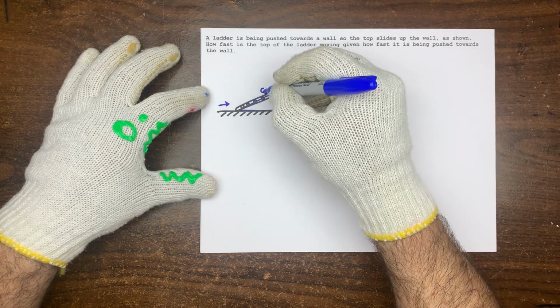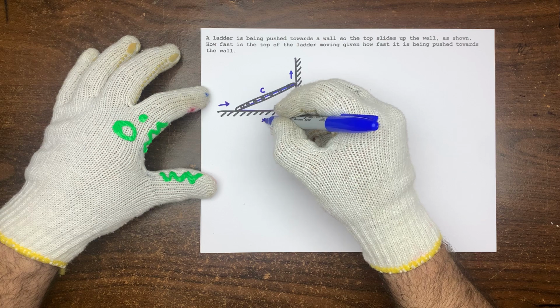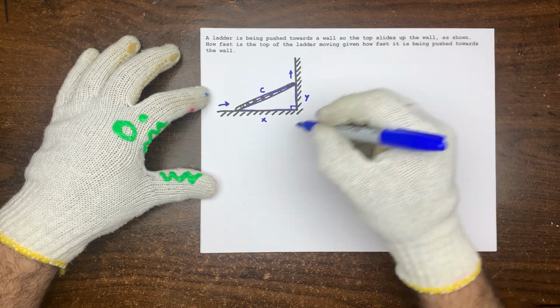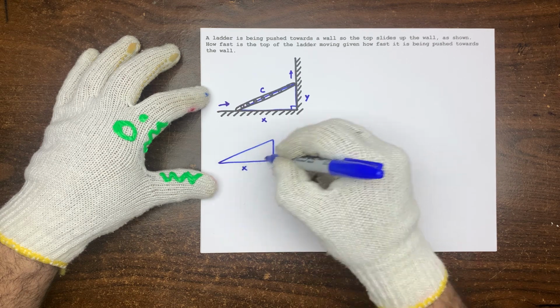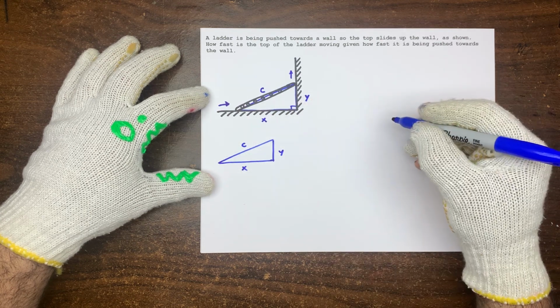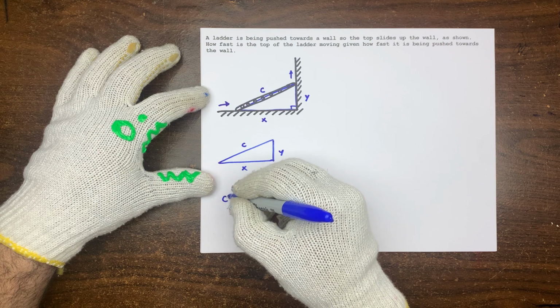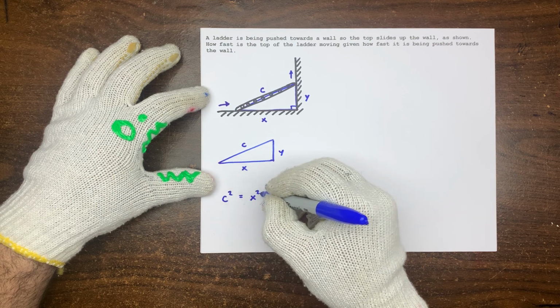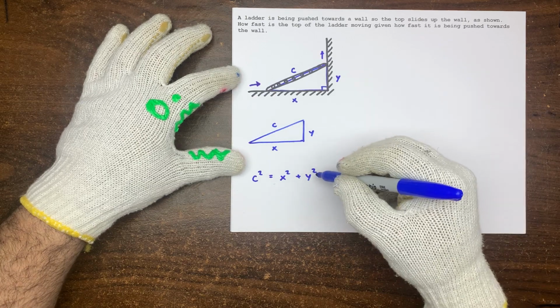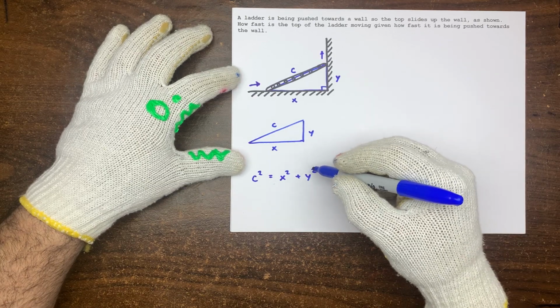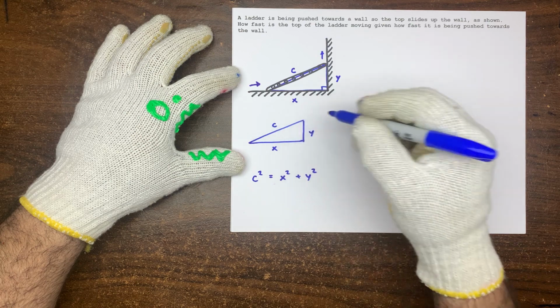We're going to call this distance c, we're going to call this distance x, and we'll call this distance y, and we can extract that triangle right there. X, y, and c. The governing equation for this will be c squared equals x squared plus y squared. That is the geometric relationship that relates the distances to each other.